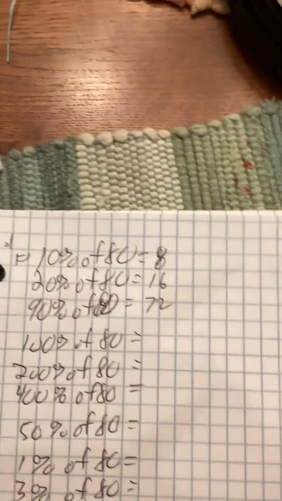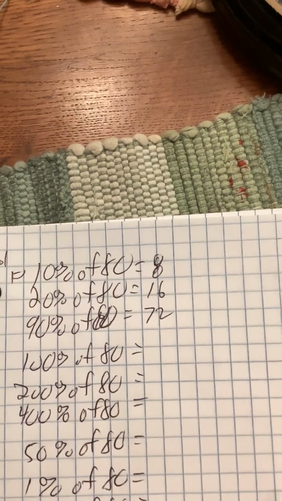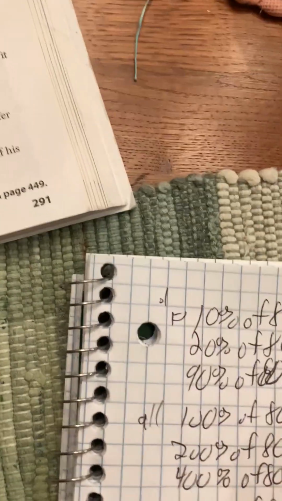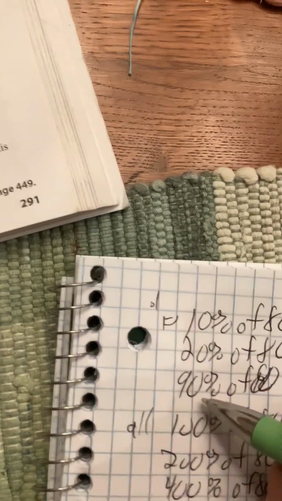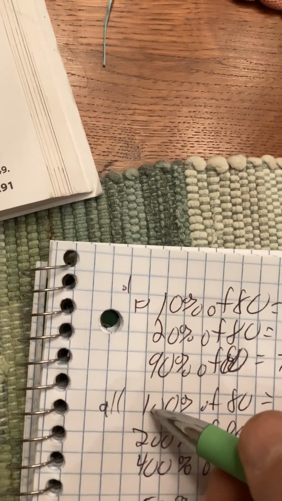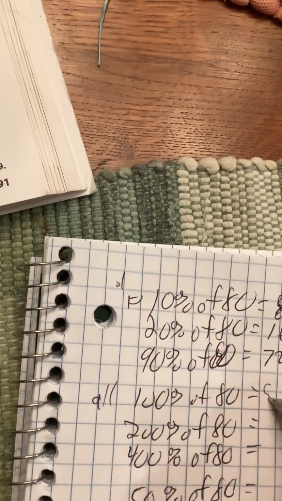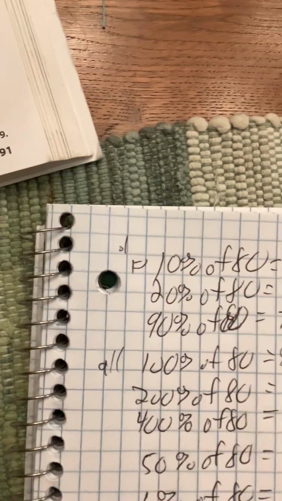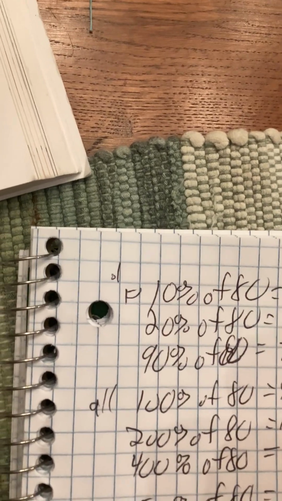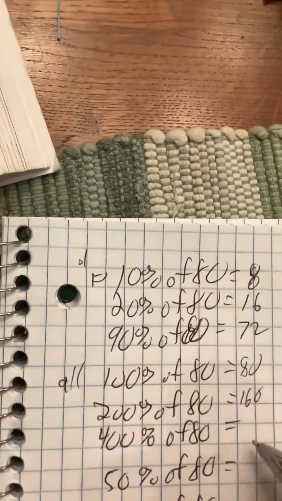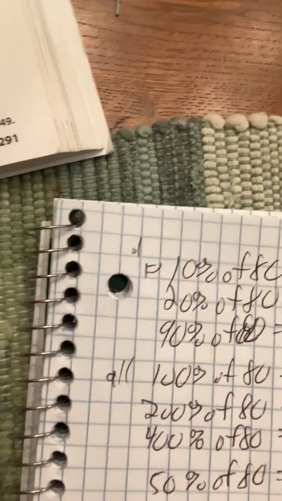You should be able to do 10, 20, 30, 40, just do your 10% and then multiply it by the number. What's 100% of 80? Well, 100% means all. It means you're multiplying by 1. How do you change a percent to a decimal? You move it over 2. When you move it over 2, you just get 1. 100%. What's 100% of 80? 80. What's 200% of 80? Well, you're just going to multiply by 2. This is 160. What's 400% of 80? You're just multiplying by 4. That's 320.